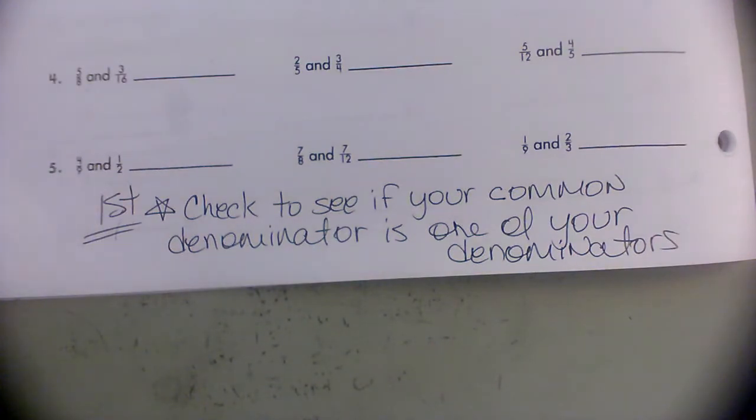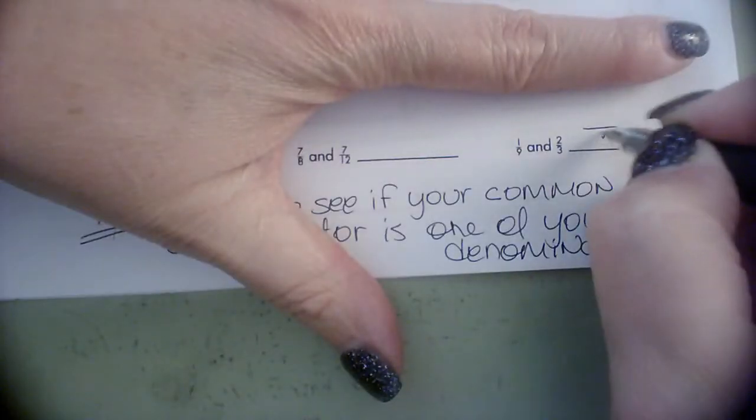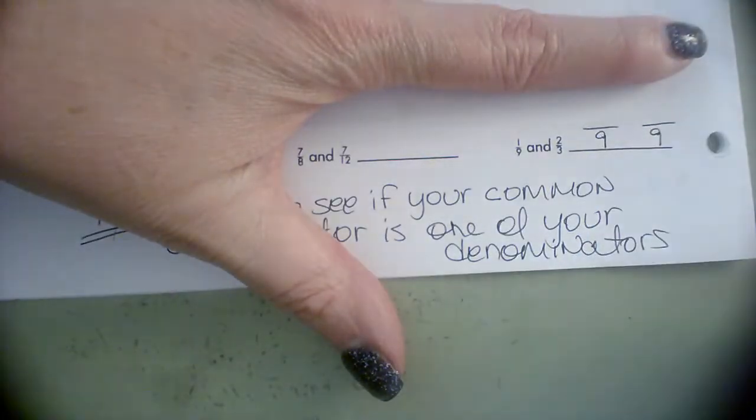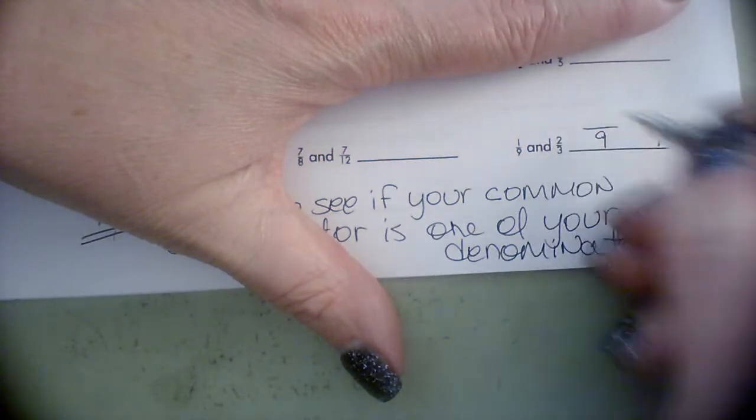I don't need to go up to 27, which would be a common denominator, but it's not the lowest one. And if we don't pick our lowest one, when we start adding, subtracting, multiplying, dividing, questions can become really large. I don't want to add a fraction with a denominator of 27 when I could add a denominator of 9. So if I want to make them both out of 9, did I have to change this guy at all?